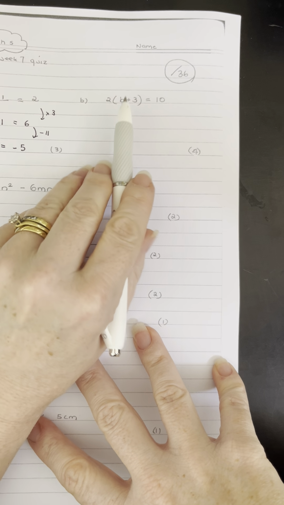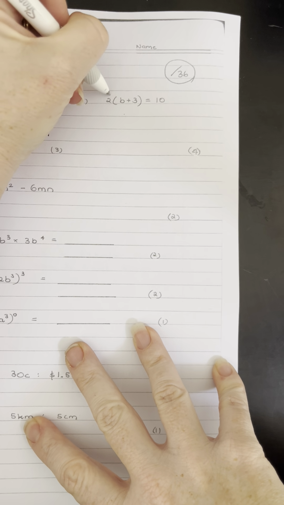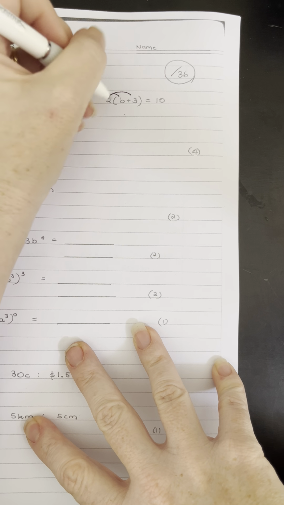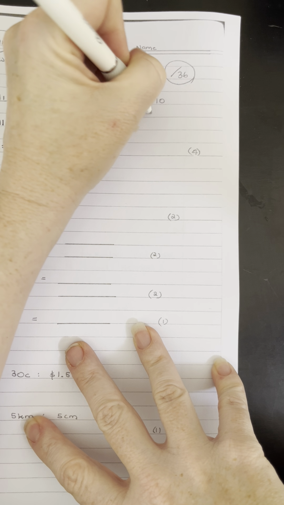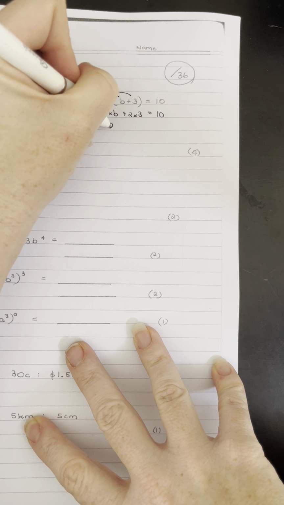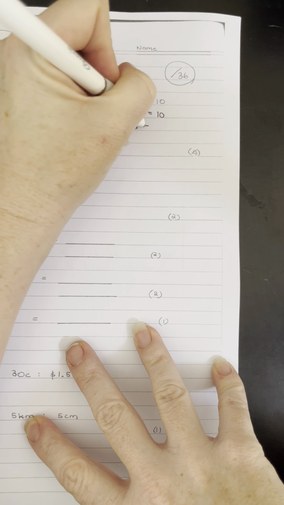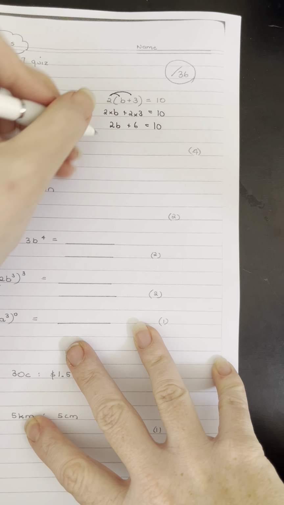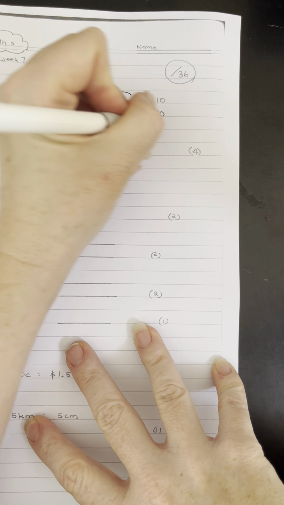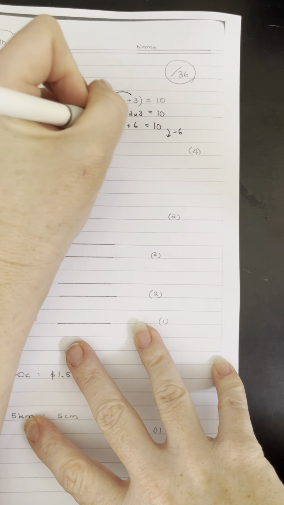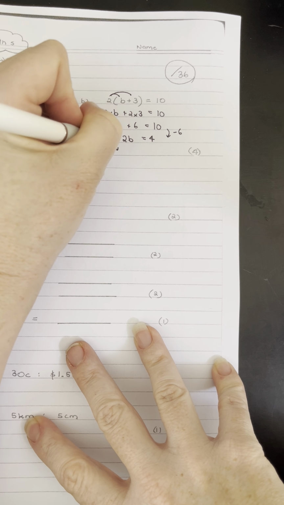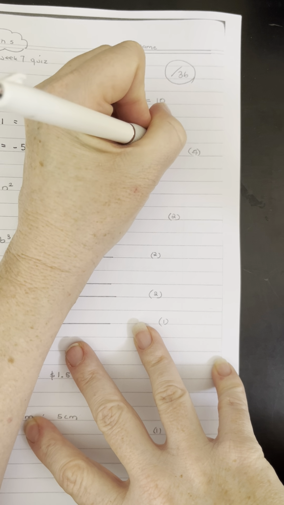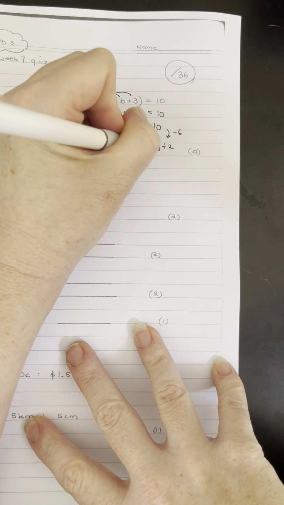Over here we've got a set of brackets, so we're going to expand them out first. So that's going to give us 2 times b plus 2 times 3, and that's going to equal 10. So I can then write that as 2b plus 6 is equal to 10. So then my first step is to take away that 6 when I'm solving. So I'm going to get 2b is equal to 4, and then I'm going to divide by 2. So b is equal to 2.